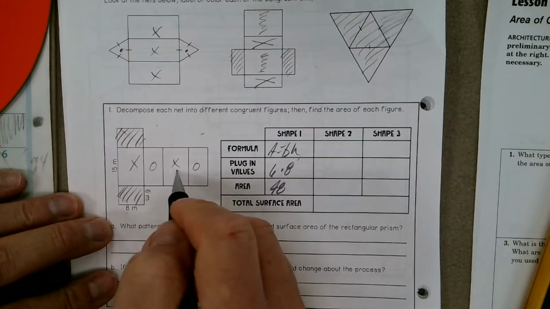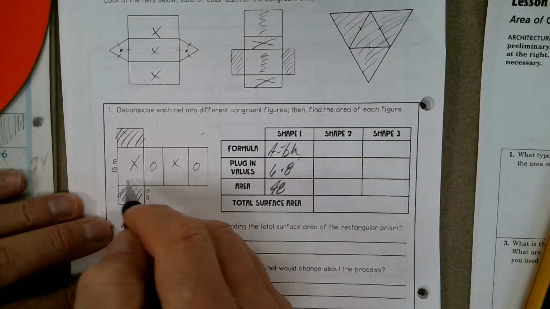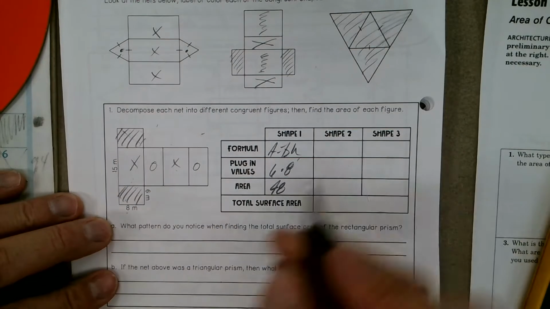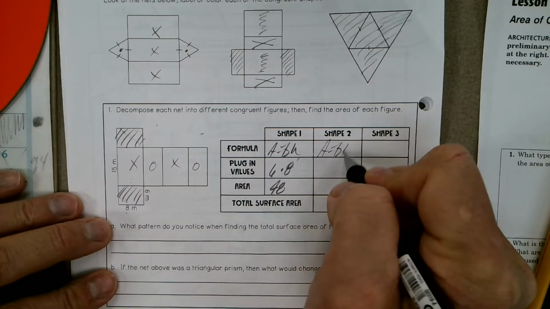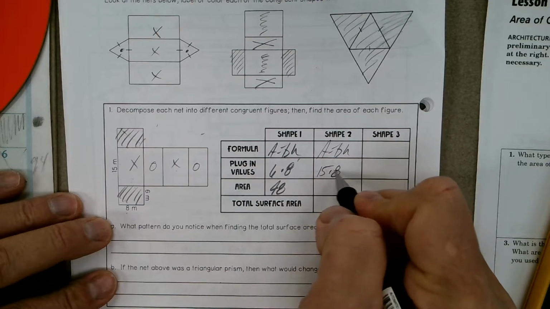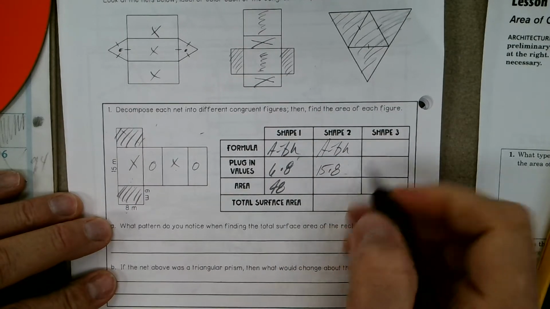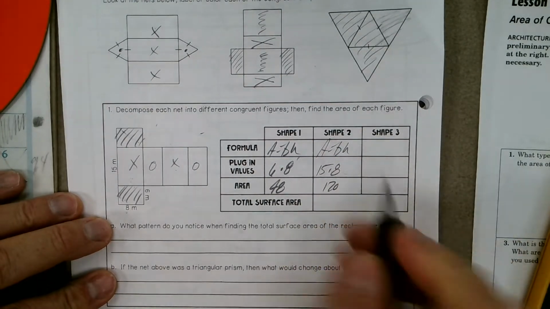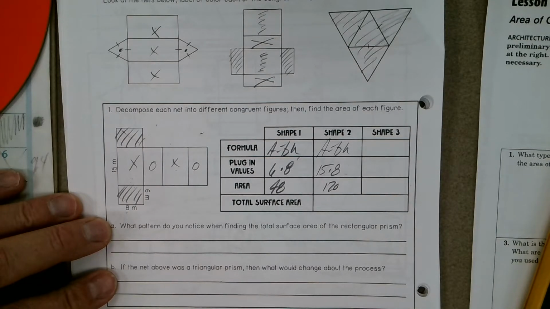Shape 2 is going to be my x's, which is going to be 15 times 8. That's also area is base times height. It's 15 times 8, which is 120. This is just some mental math here.